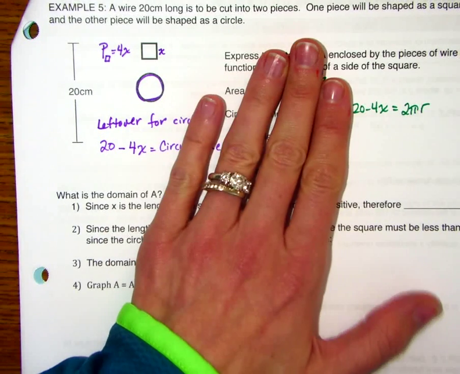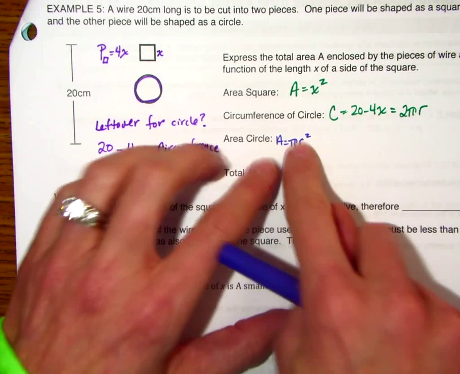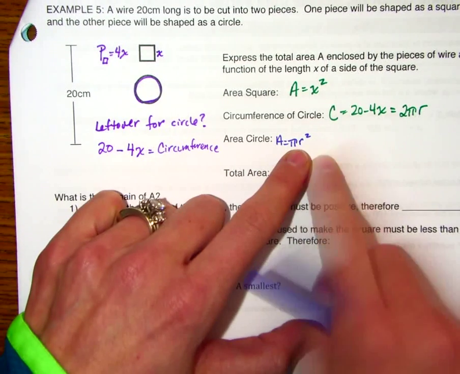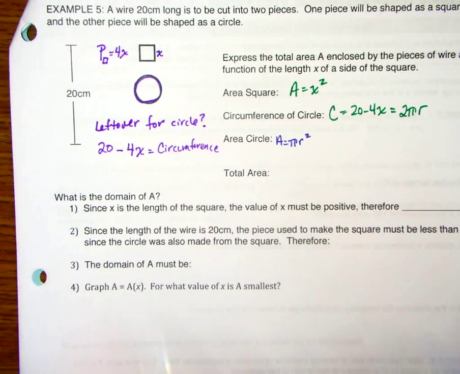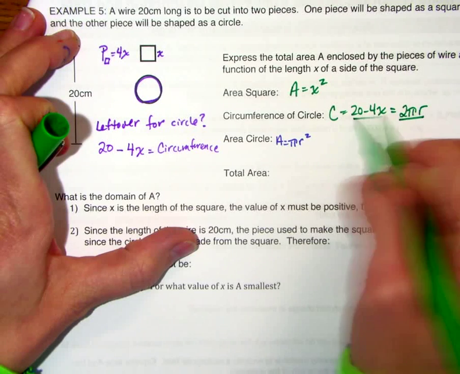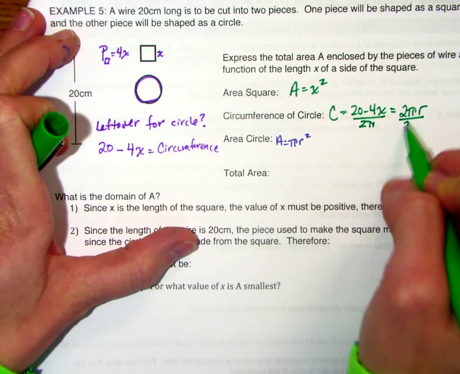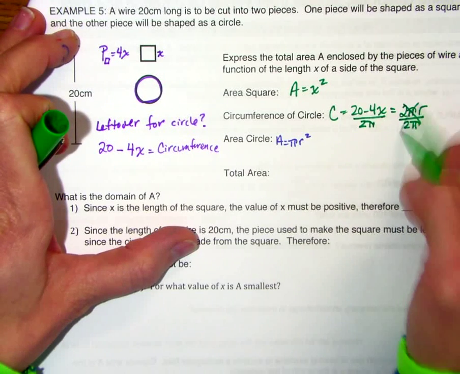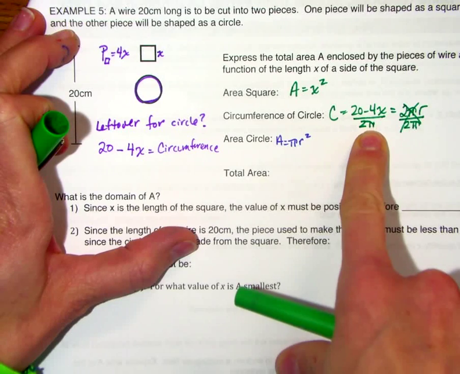Right, so if I want to get rid of this r and talk about it in terms of x, what do I need to solve for here? We need to solve for r there. Perfect. How do we solve for r? Divide both sides by 2 pi. And now I have r equals 20 minus 4x over 2 pi.